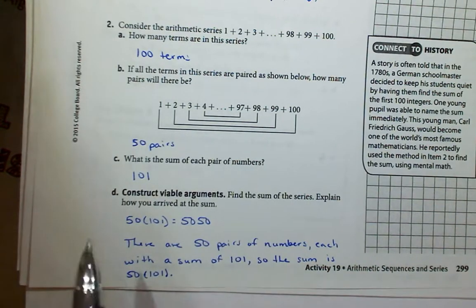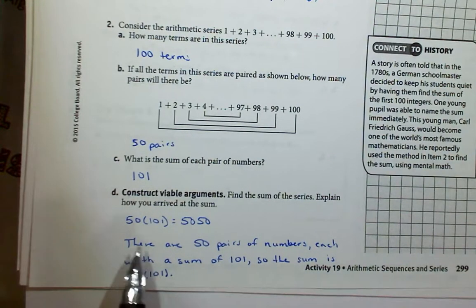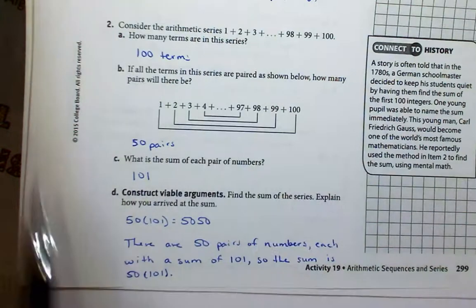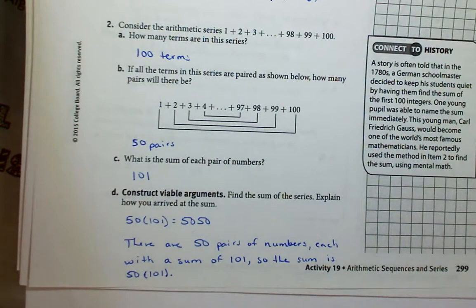So instead of having to sit here and add and add and add, what we could have done is multiply 50 pairs times their sum 101 to get 5,050. In fact, there's kind of a story behind this particular problem, and it's over here in case you want to read it instead.